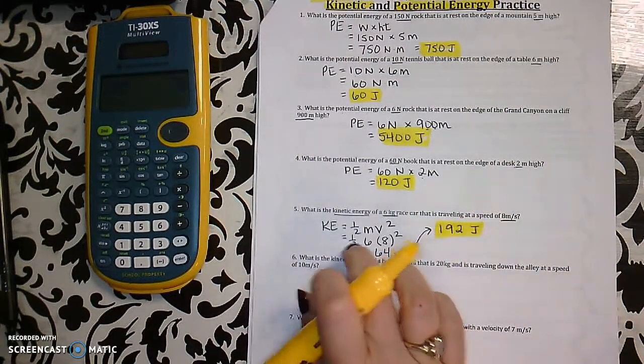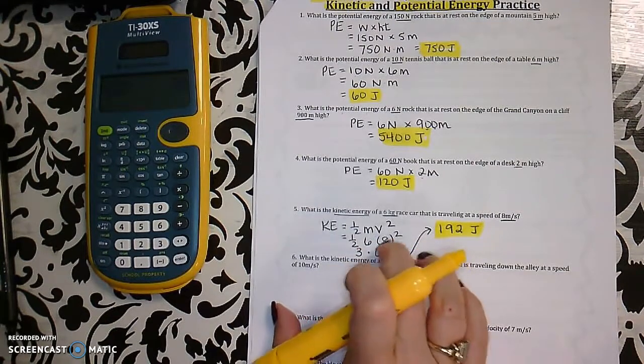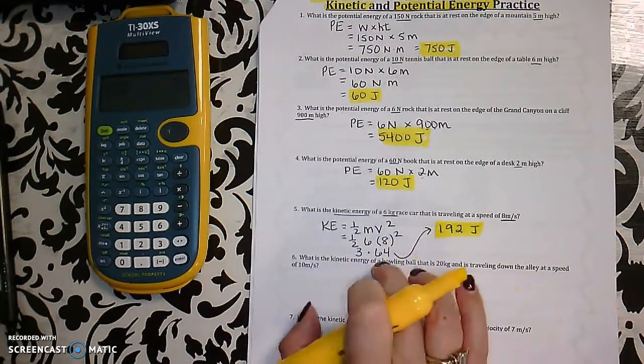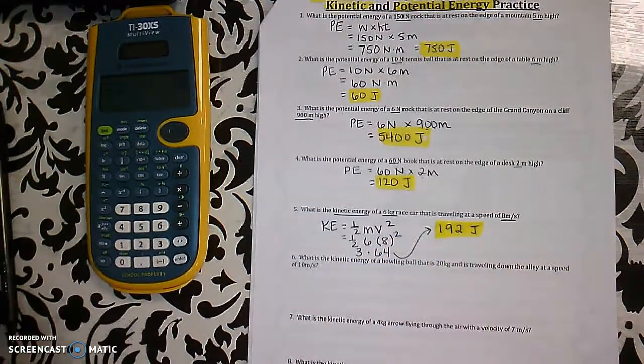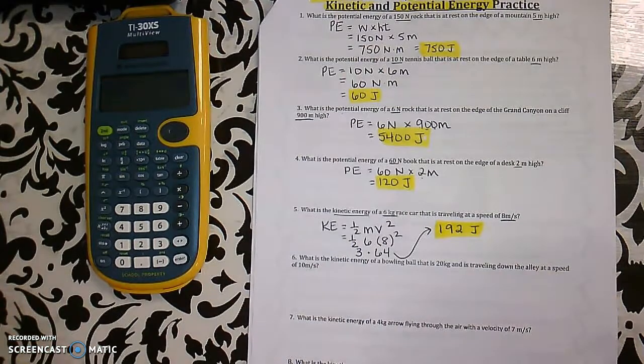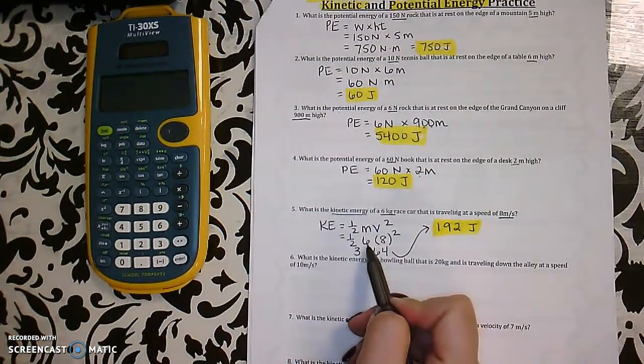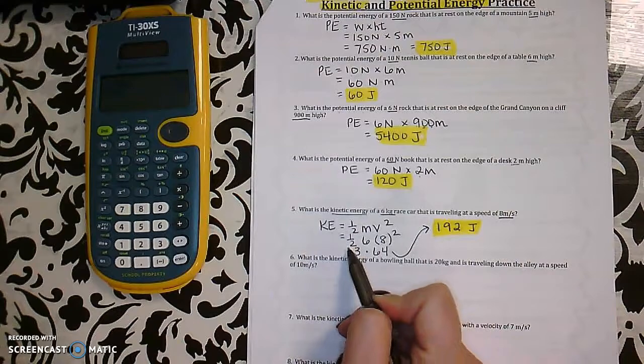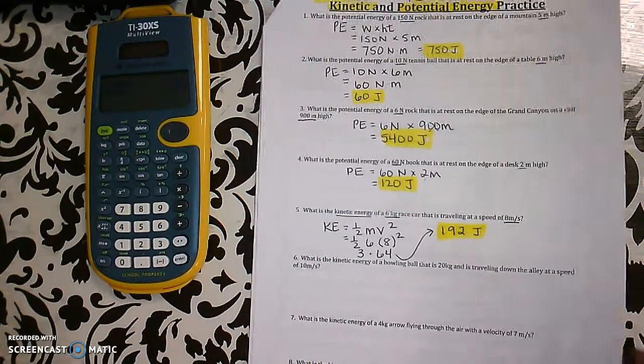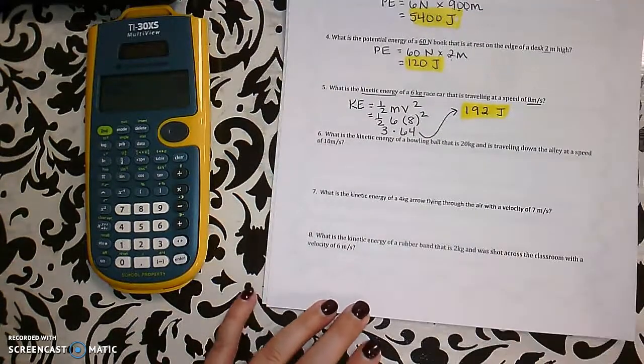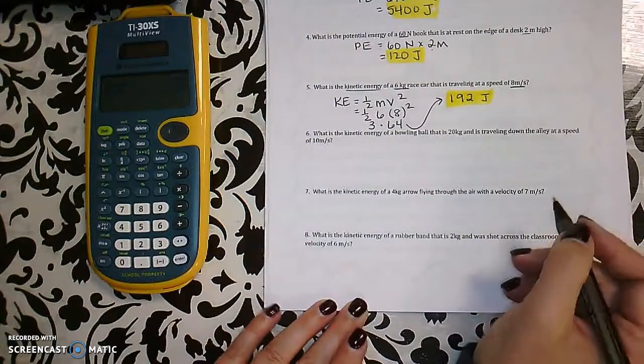I went ahead and took half of 6, which is 3. 8 squared is 64, and 3 times 64 is 192 joules. You could have gone ahead and done 6 times 64 and divided it by 2 as well, or multiplied it by 0.5. There's a lot of different ways to work that out.